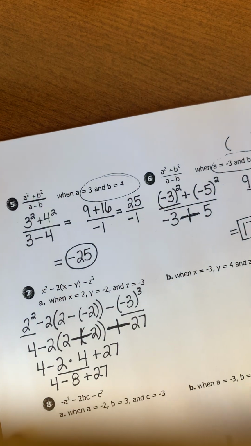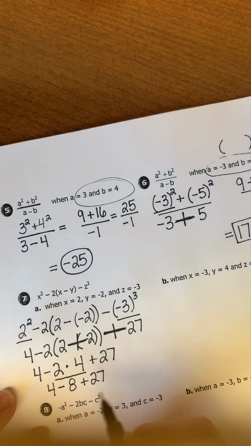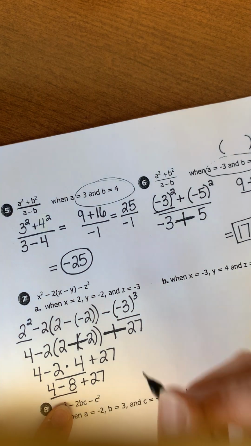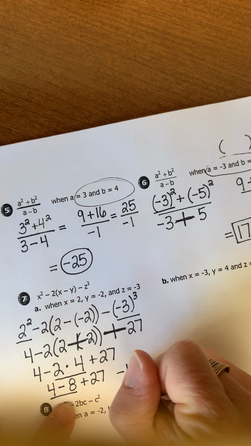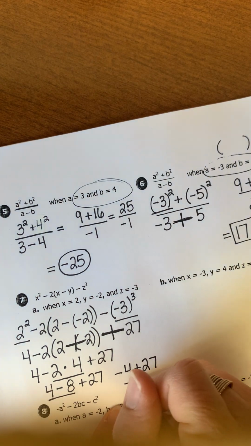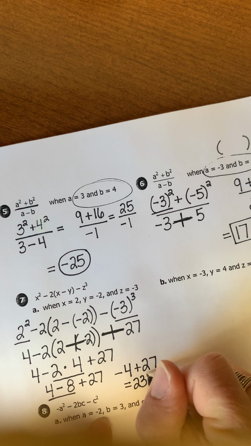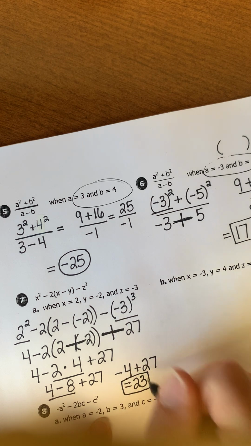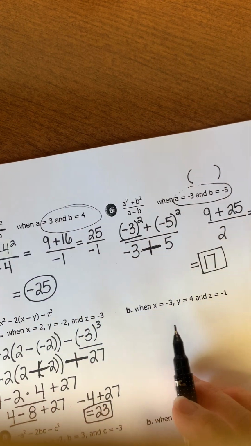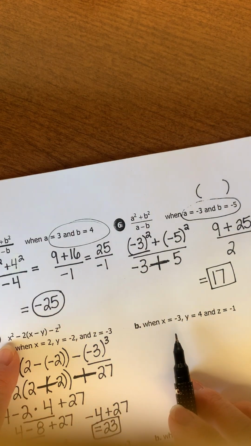Okay, now remember order of operations. Add, subtract, left to right. So add, subtract, here's subtract. Okay, I get -4 plus 27 is going to give me 23.